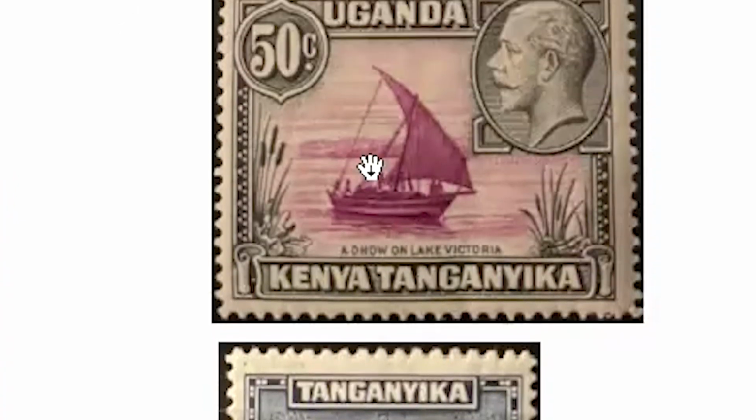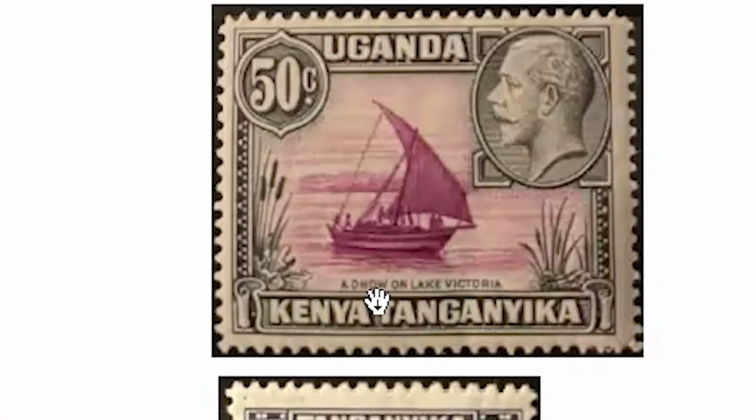What we see in this stamp is a sailing boat. Let me just read here, they call this type of boat a dhow. It's in Lake Victoria. Now, this particular stamp has an error. They realized at one point, and later on they fixed it. If you see this rope on the left side, it does not touch the sail.